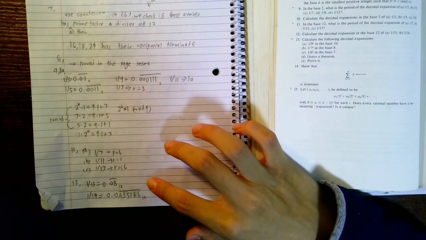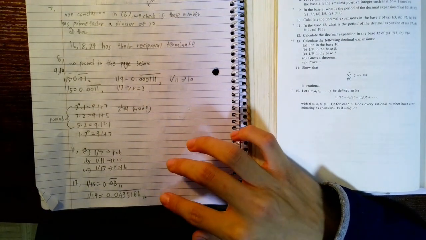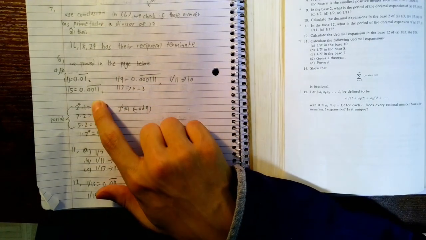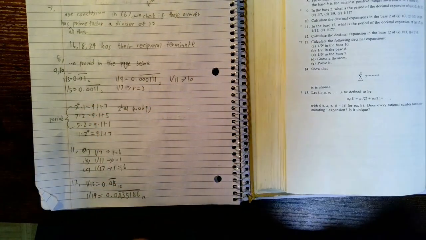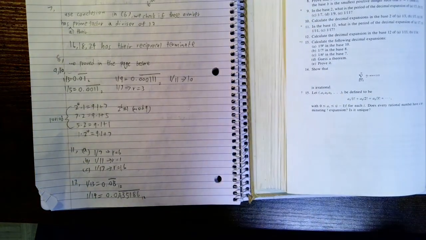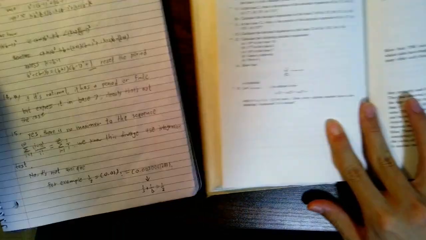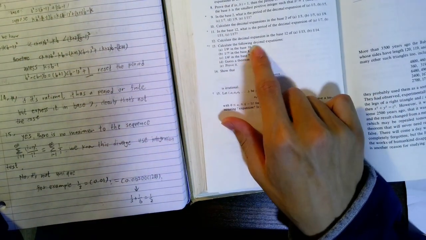Well, this is just in another base. The process is still the same, except those numbers could be any number between 0 and 11. Okay. And question 13. Okay, it's just calculation.